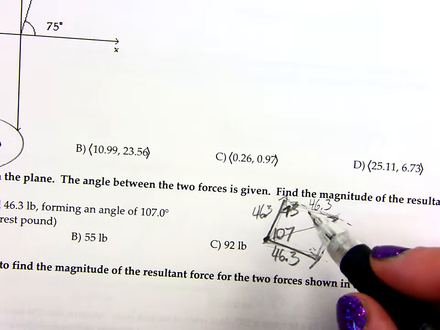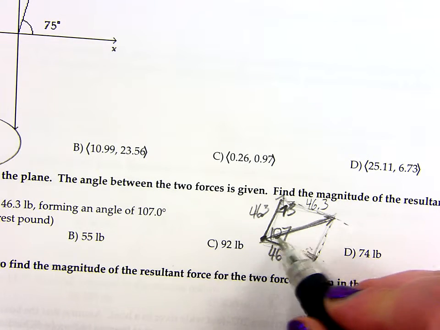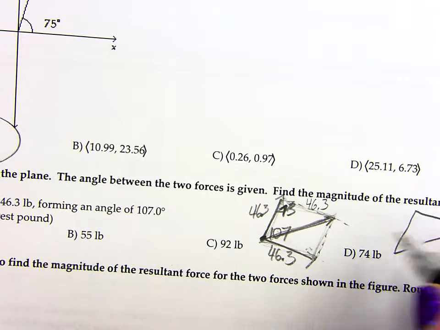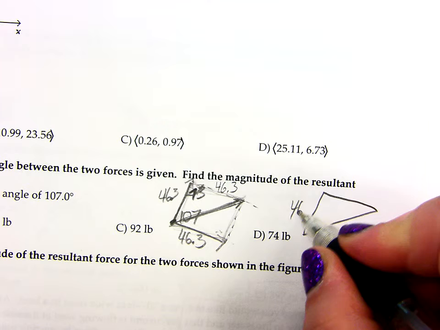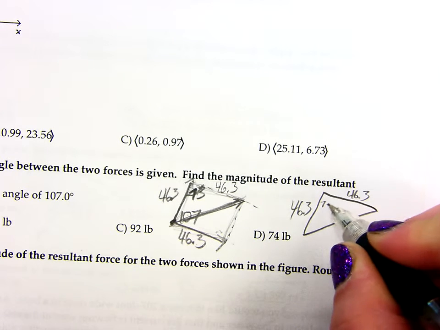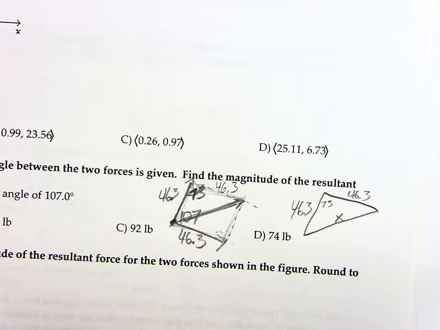I don't need another angle. Because now what I'm really looking for is the length of this, right? So let me redraw this without all this other stuff going on. 46.3, 46.3, and the angle in between is a 73. I'm looking for this. That's just law of cosines again.